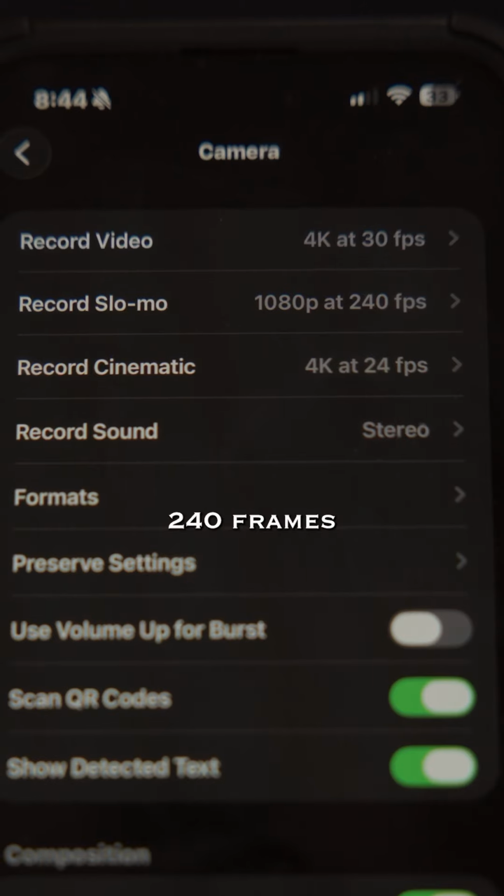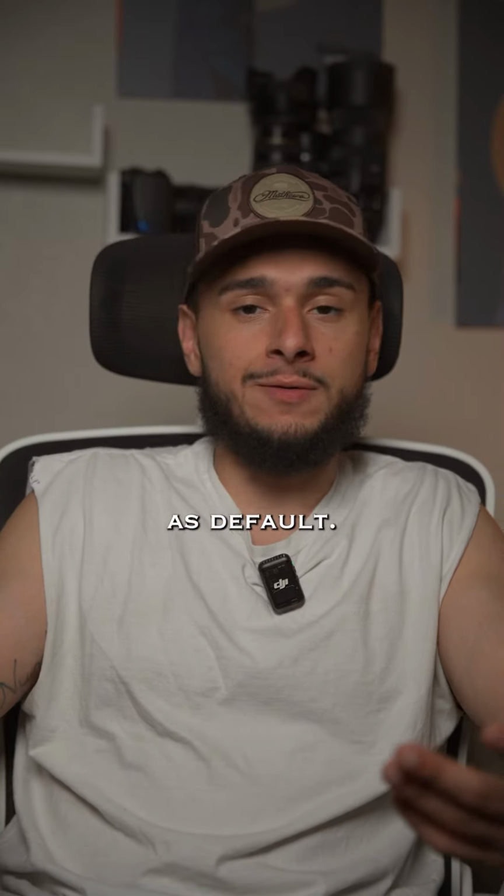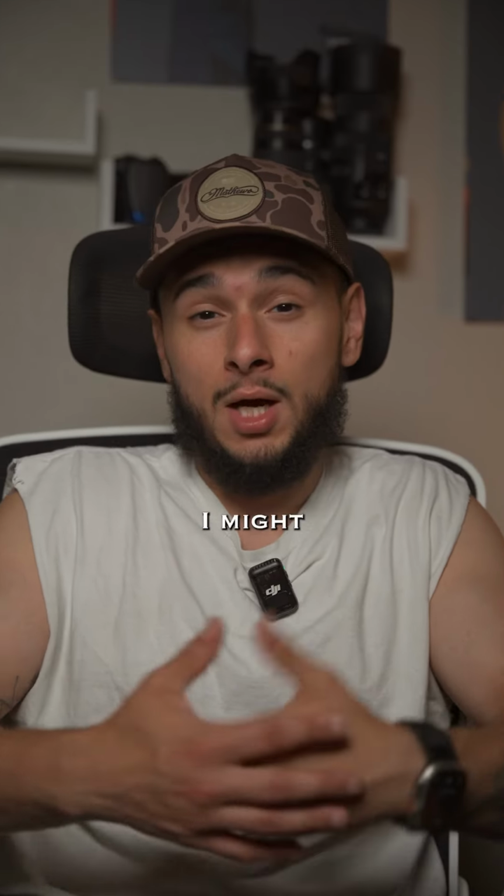Slow-mo, I do 1080p at 240 frames per second. I just keep that pretty much as default. I don't really use slow-mo that much, but if I do, I might as well just use the highest one.